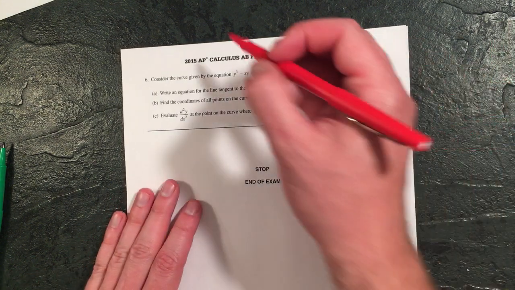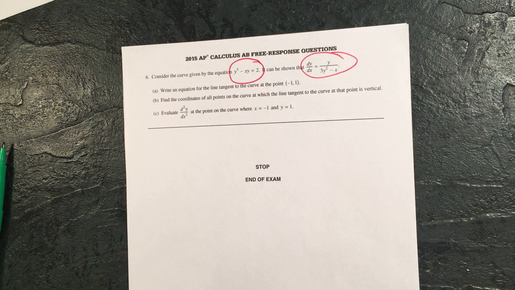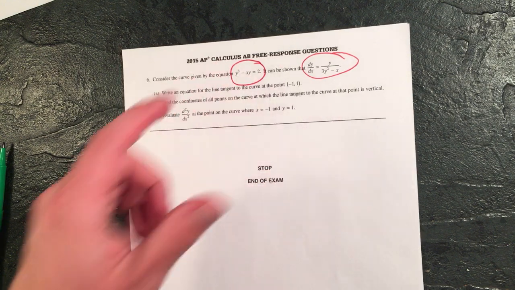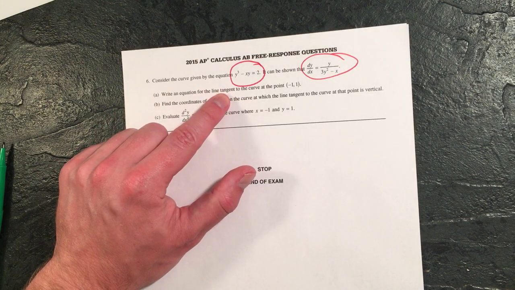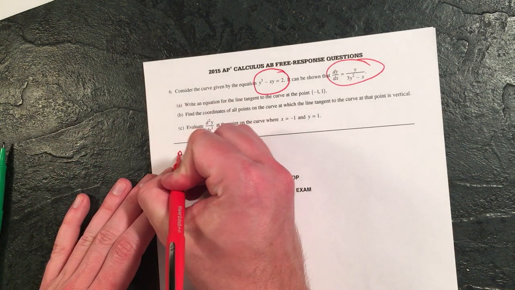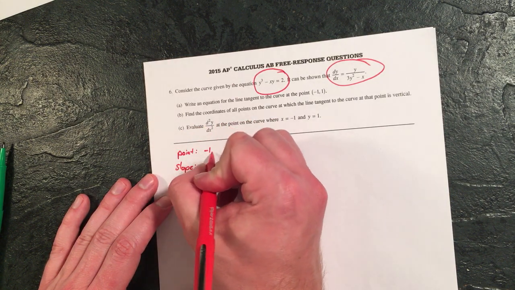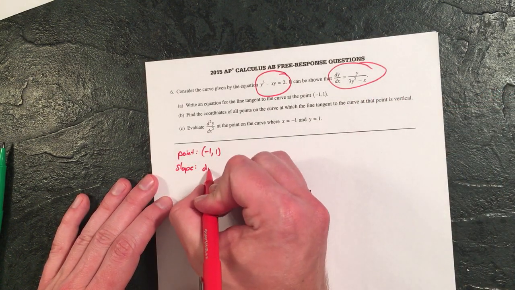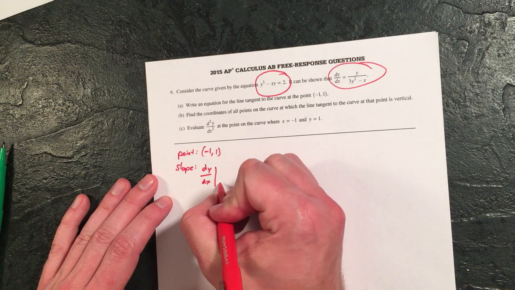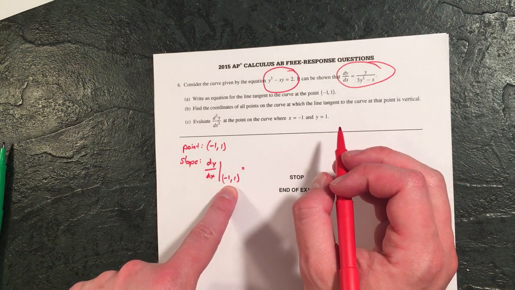But there are two important pieces of information they give us here. An equation and its derivative. Notice the derivative here is implicitly written because there's no nice way to solve for y here and have y by itself. So if they want a tangent line to the curve, remember tangent lines, we need two things. We need a point and we need a slope. Nice enough to give us the point. They gave us the slope equation, so all we have to really do here is evaluate at -1, 1. So that's derivative, evaluate at -1, 1.